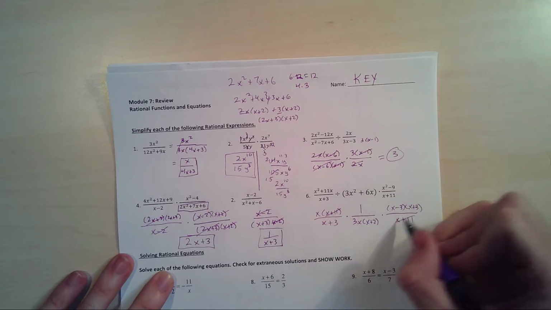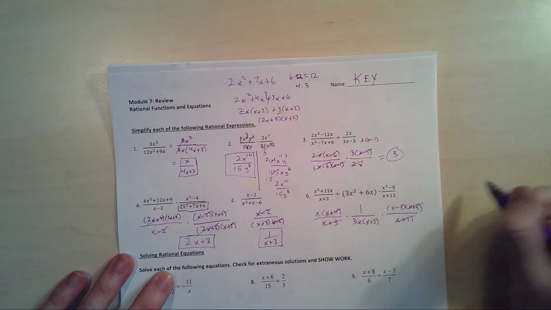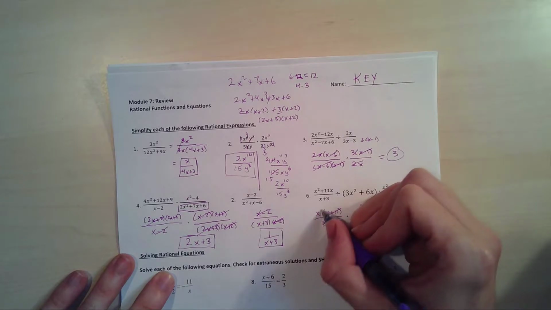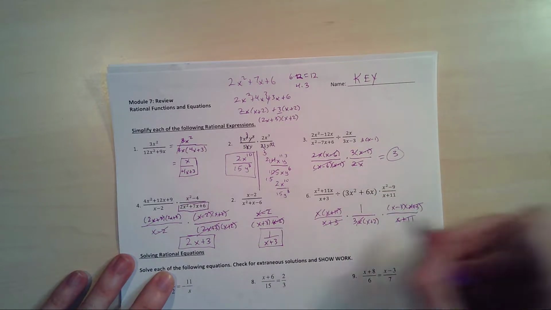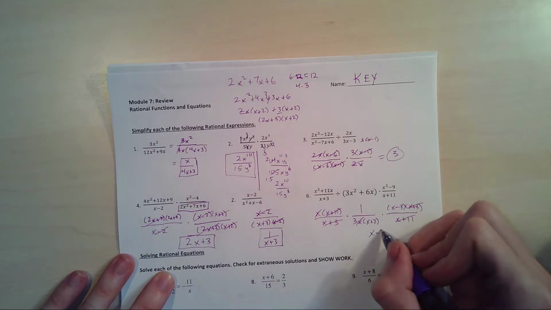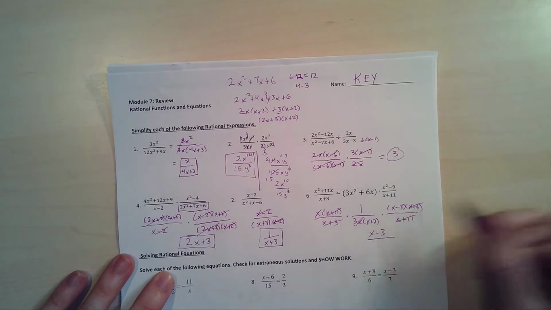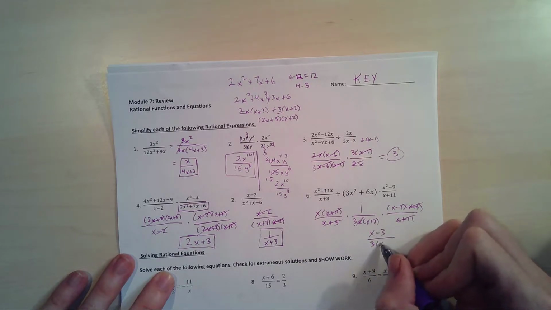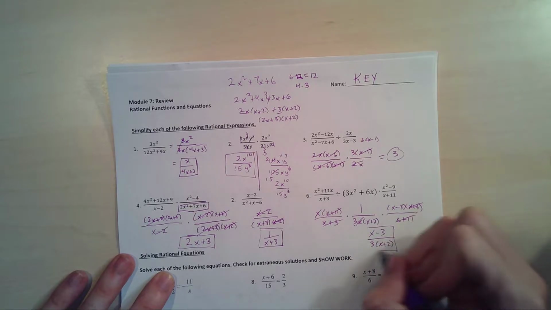Cancel. Cancel. Anything else canceling? Oh yes, x's go away too. So what's on top left over is just x minus 3. What's left over on bottom is 3 times x plus 2. Nice.